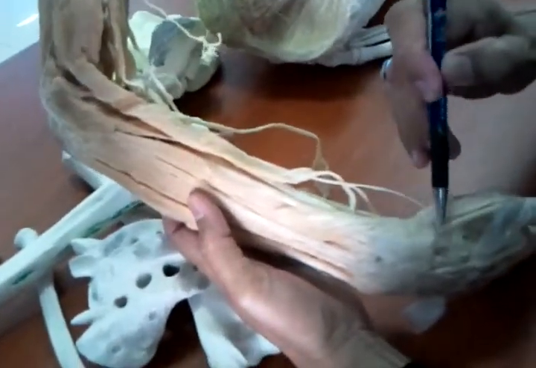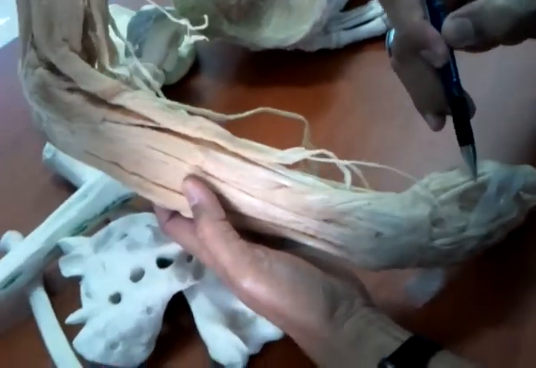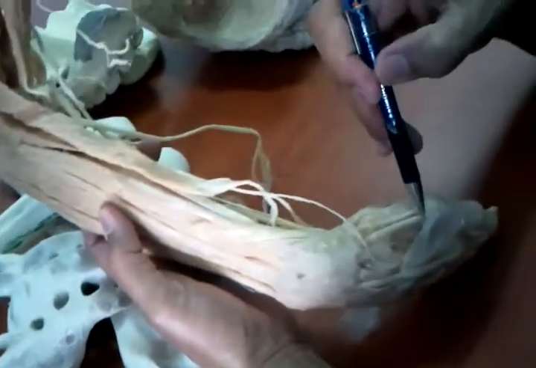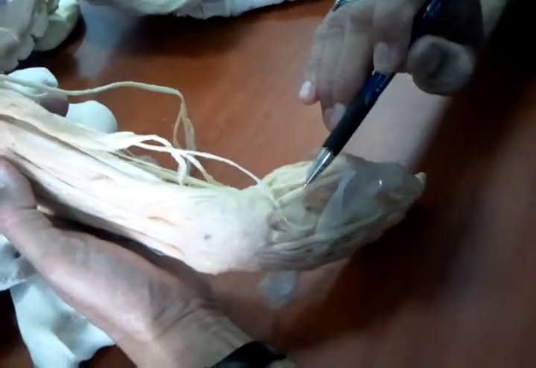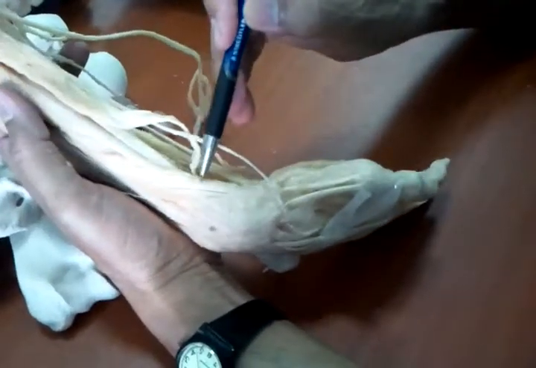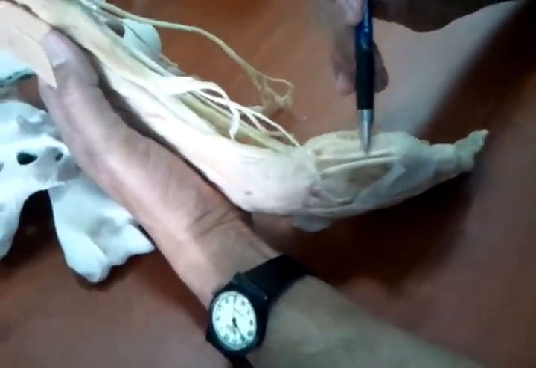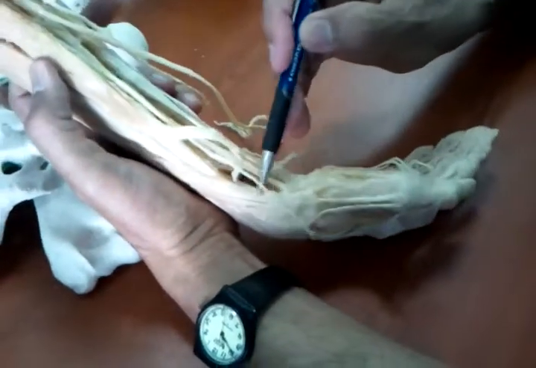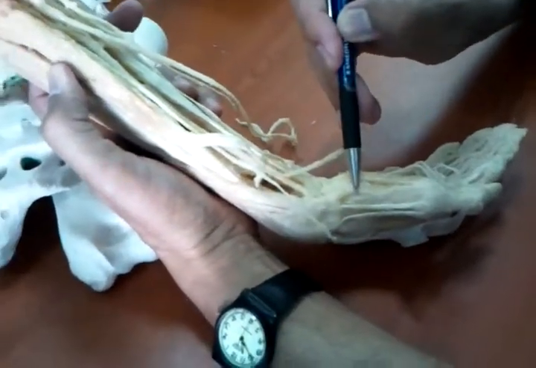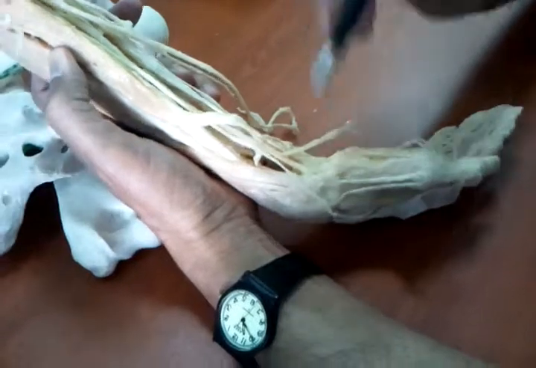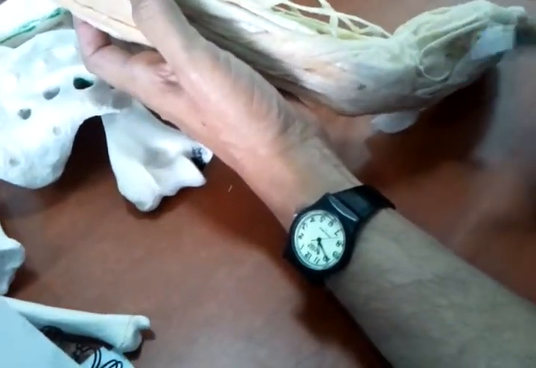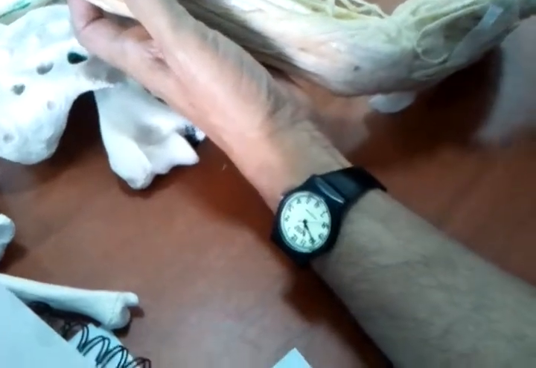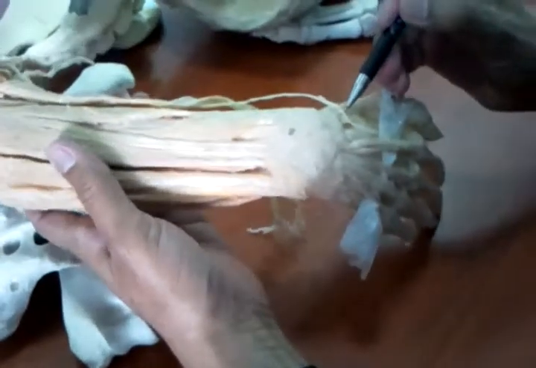This is extensor pollicis longus. It goes up to the distal phalanx. Extensor pollicis longus, then extensor pollicis brevis, and then abductor pollicis. Now it becomes easier. If you start from here, it's difficult, but if you remember, it will be easier. Abductor pollicis, extensor pollicis brevis, extensor pollicis longus.